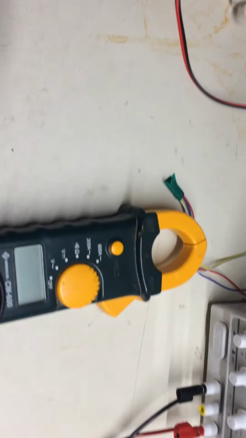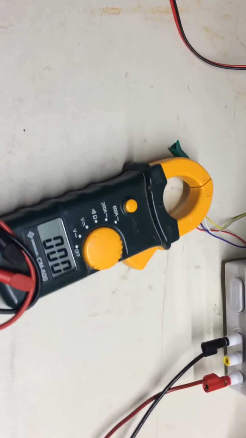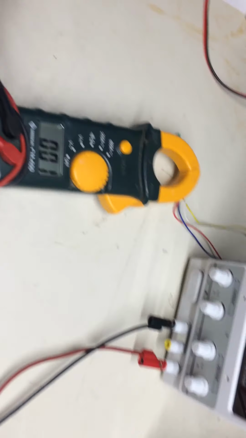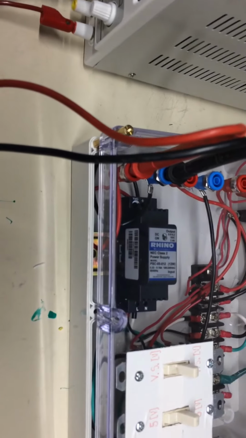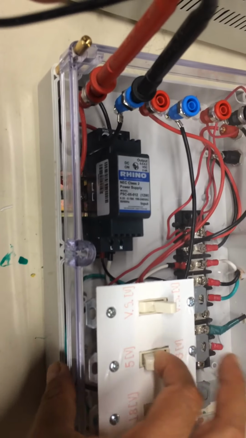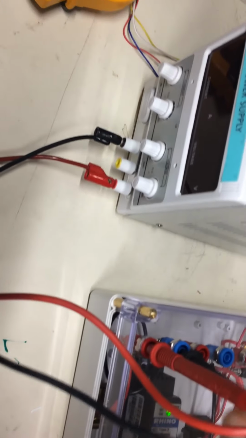In order to do that, I will connect my voltmeter, and I'm going to start with 5 volts. Let's see what we have for 5 volts. Right there we have the proof: 5 volts, oscillating back and forth.